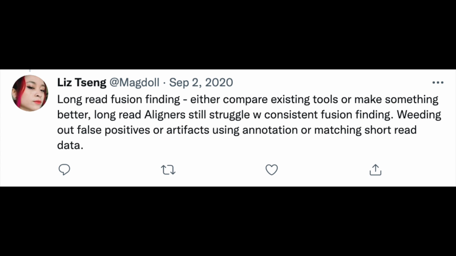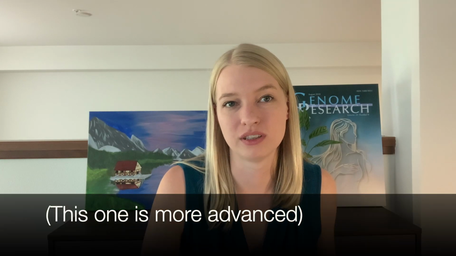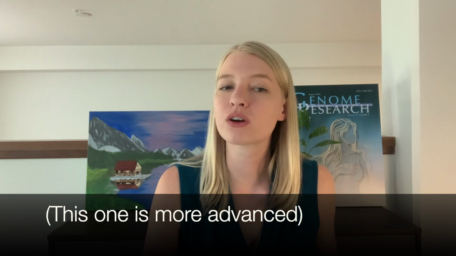Another one is PacBio, or general long read gene fusion findings. So Liz Zhang from PacBio, good friend of mine, who I've worked with before, she says that long read fusion finding would be a good project, either to compare existing tools or make something better.